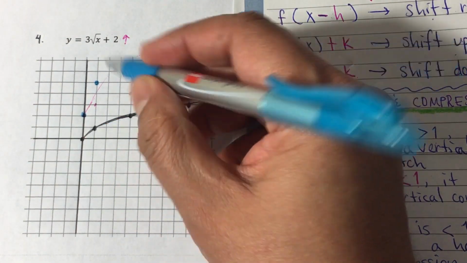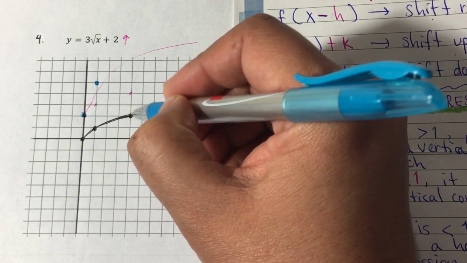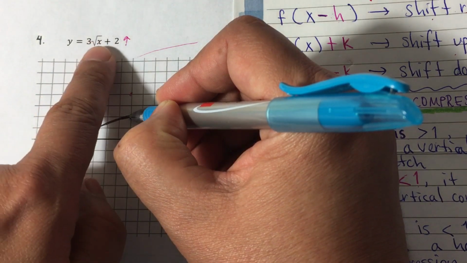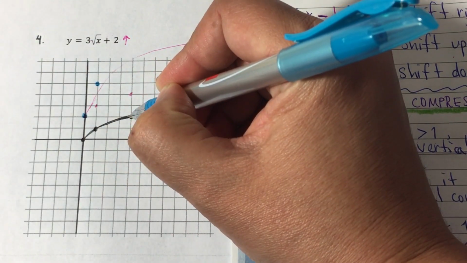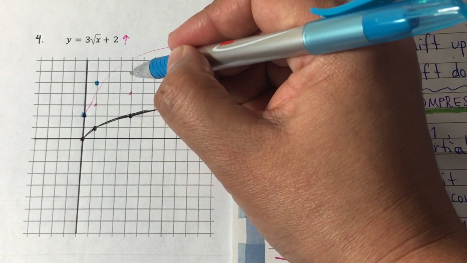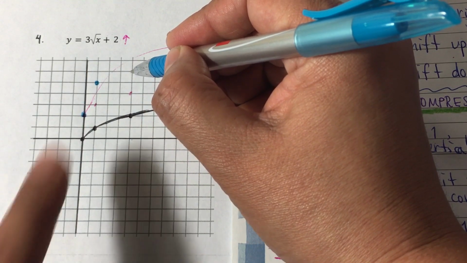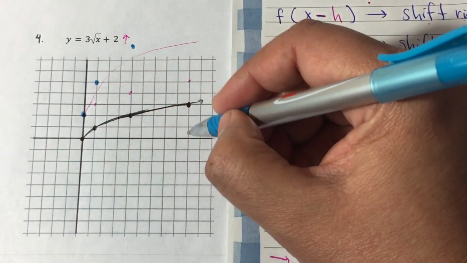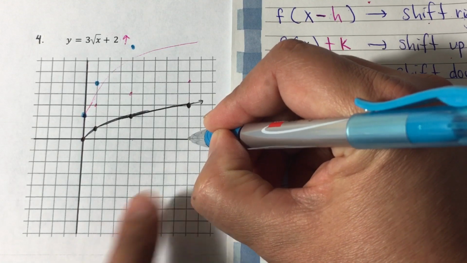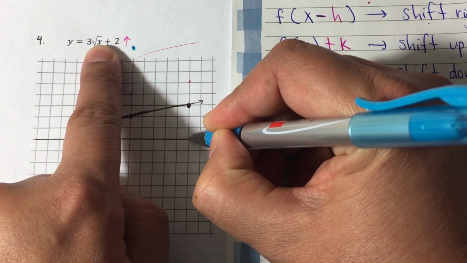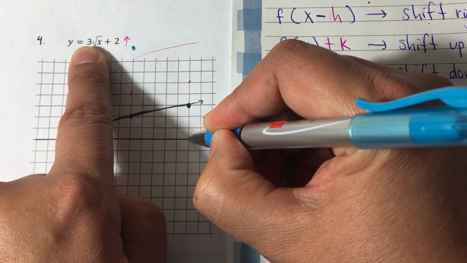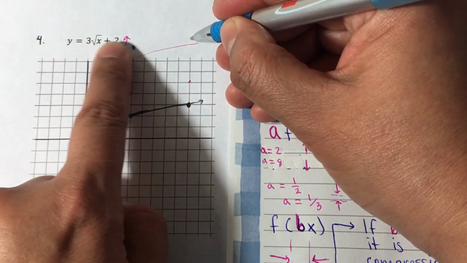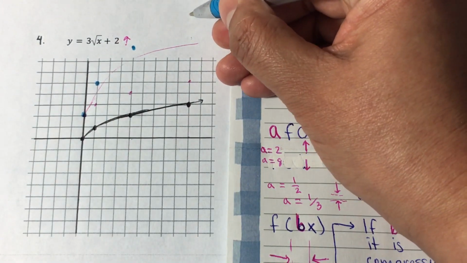So when x is 4, so for this point, x is 4, the square root of 4 is 2, that's for y. Multiply by 3, well, 2 times 3 is 6, 2, 4, 6, right there. And then we have to add 2, so 2 more, the graph would go through there. For the next one, the value of x is 9. The square root of 9 is 3. 3 times 3 is 9. So 9 will be 3, 6, 9. Plus 2 more. 1, 2, about there.